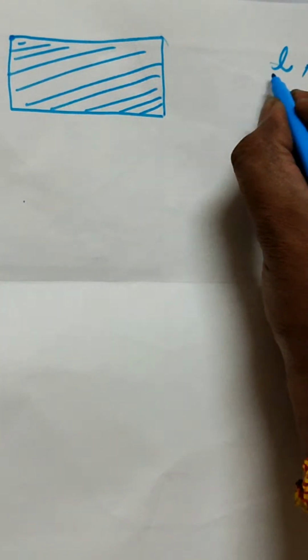So I have written over here L, B and H. These are the three dimensions of the rectangular block. It's also given in this question that the areas of the adjacent faces of the rectangular block are in the ratio 2 is to 3 is to 4.